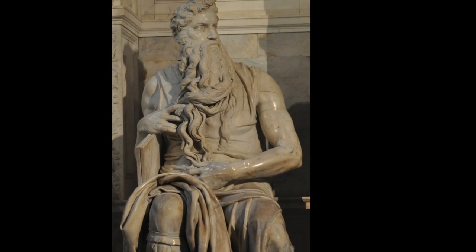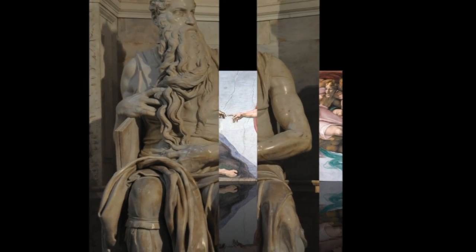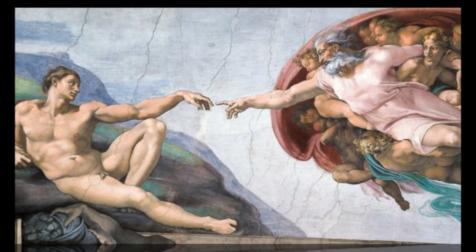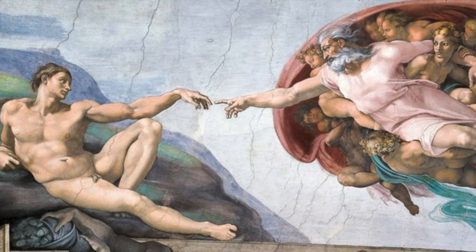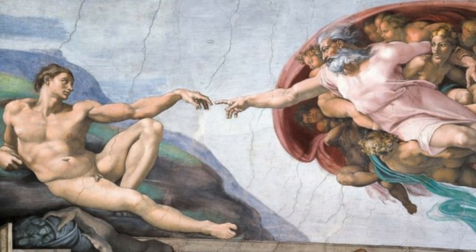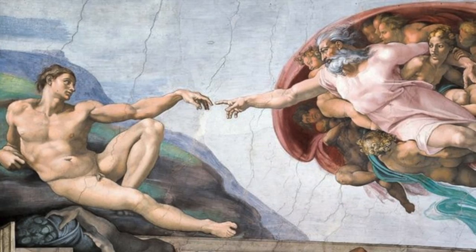It depicts Moses with horns on his head based on a description in chapter 34 of Exodus in the Vulgate. The most famous fresco in the Sistine Chapel is the creation of Adam. It shows how God breathed life into man.